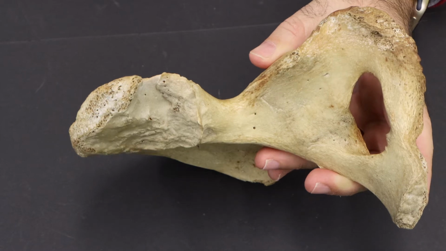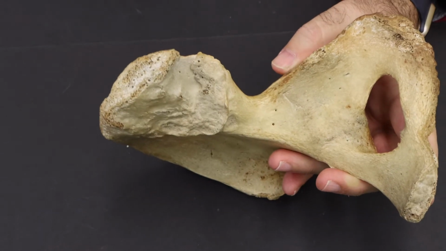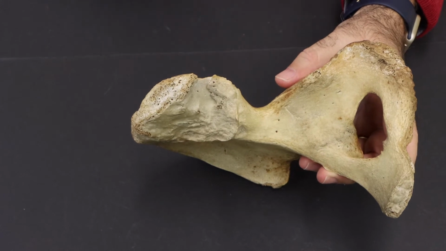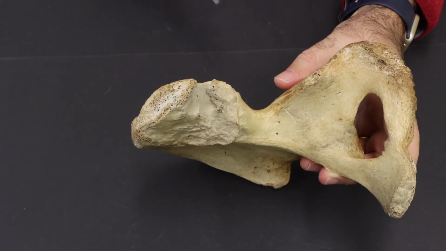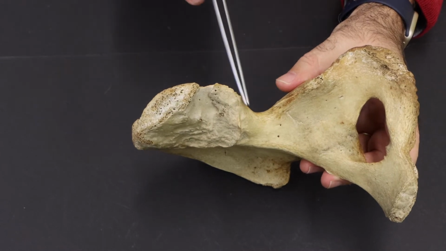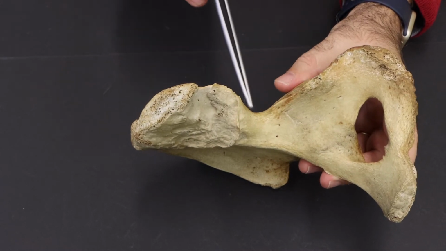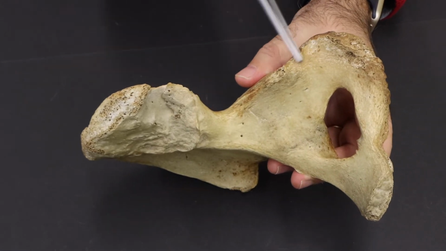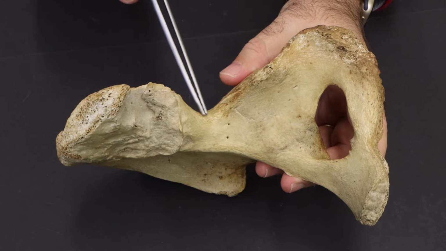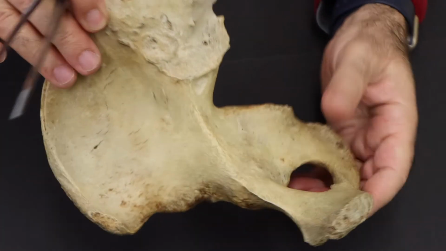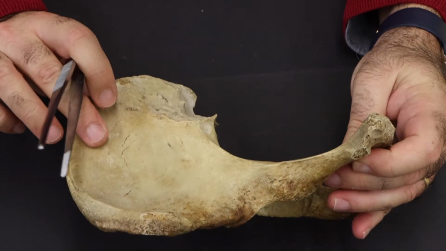How do you recognize which side is posterior and which is anterior? The easiest landmark that you can immediately recognize is this notch. Whenever you see the big notch and smaller notch here, this is the posterior side. It means the other side is the anterior side.